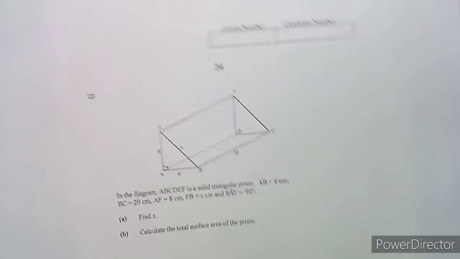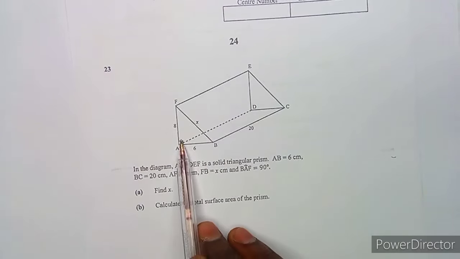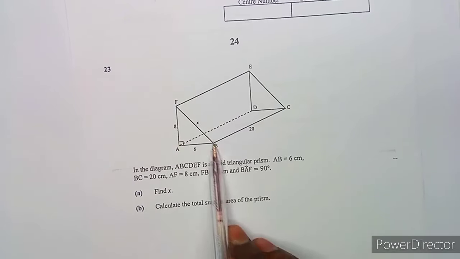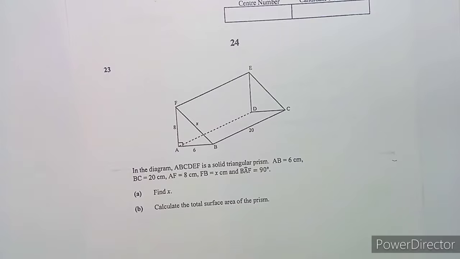Okay, anyways, on number 11 we are given a solid of a triangular prism, and you're asked to find the value of x. Yes, you're given this is 90 degrees here. So as you can see, this is a right angle triangle, guys. Apply your Pythagoras theorem, x squared.